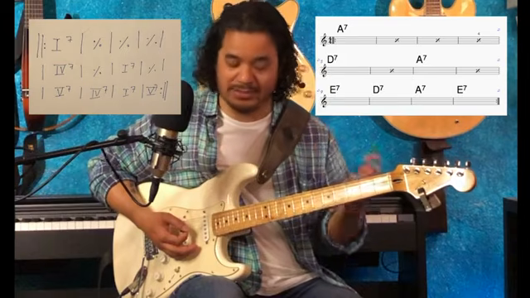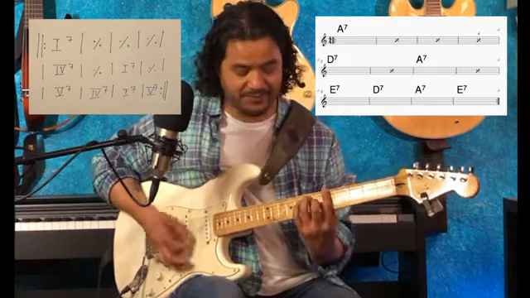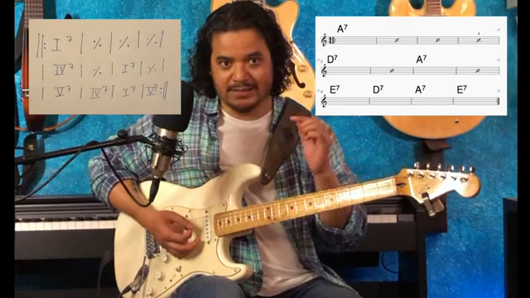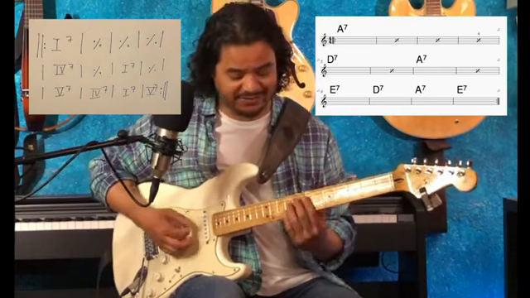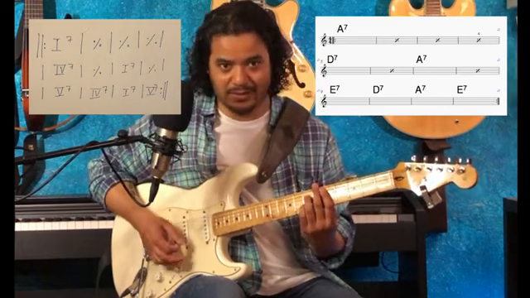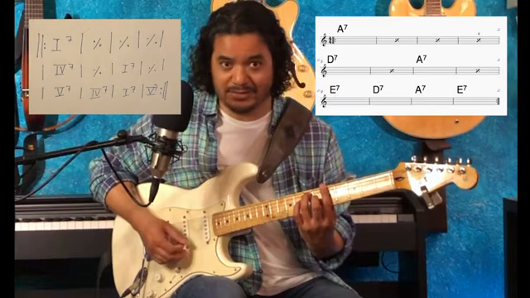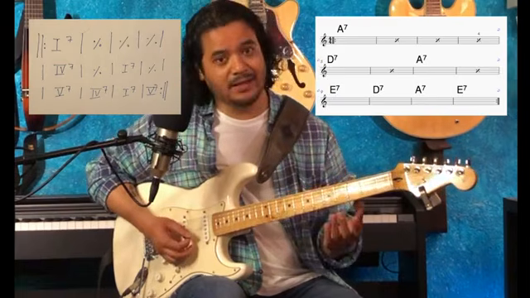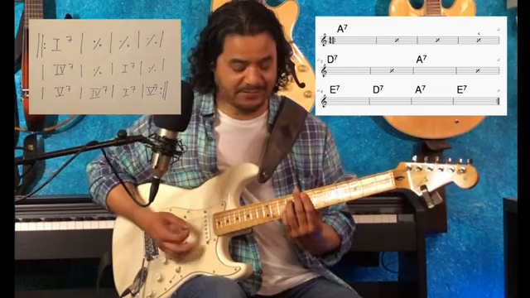And again, we go back to A, so bars 7 and 8. And in the 9th bar, we go to the 5th chord. So 5th would be E7, right? E7 for 1 bar, D7 for 1 bar, bars 9 and 10, and then again bar 11 back to A7, and the last bar, 12, you can go to E7, right?